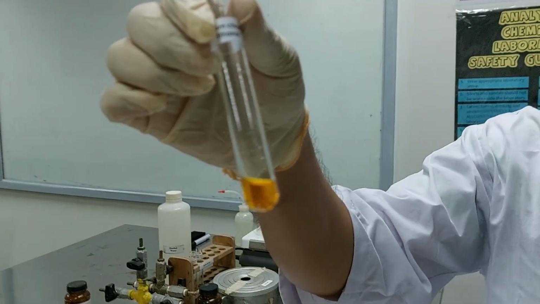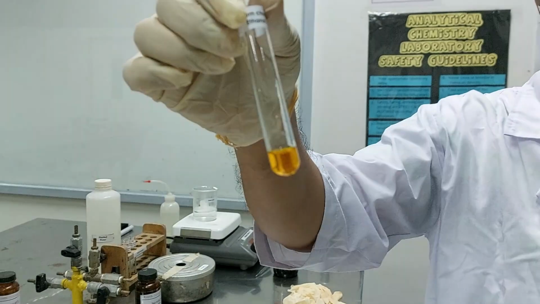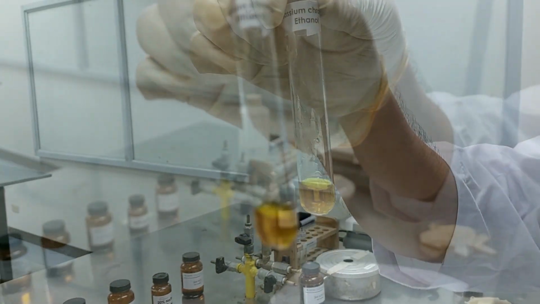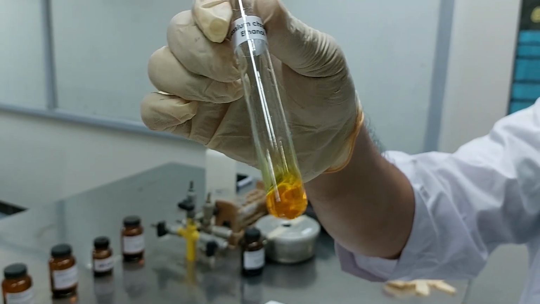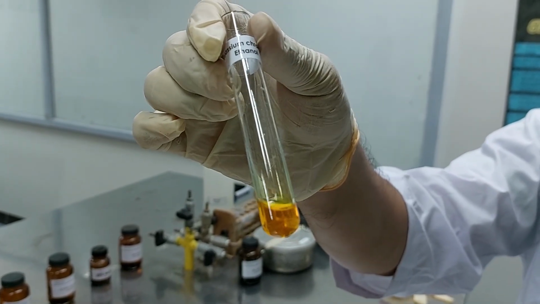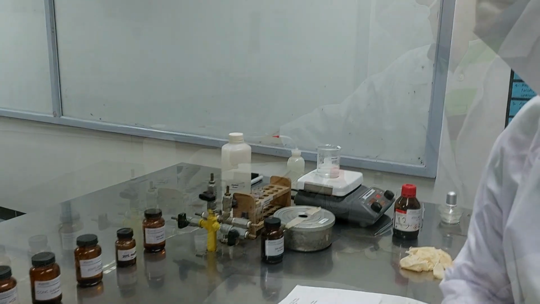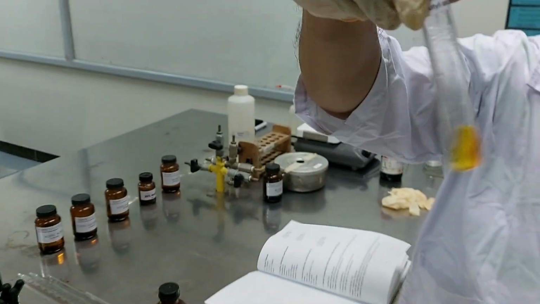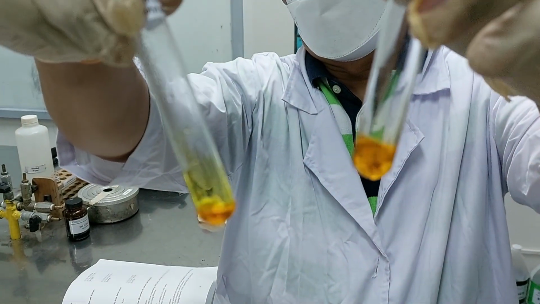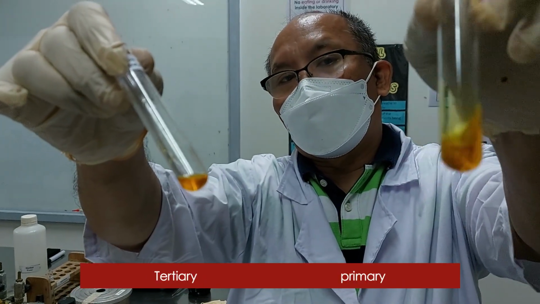Okay, so this is the primary alcohol, ethanol class. Observe the green color when I shake this one. Okay, shake. So you see the green color, light green color. That is for primary. Compare that to tertiary. This is tertiary. Look at that. This is tertiary alcohol, and this is primary alcohol.